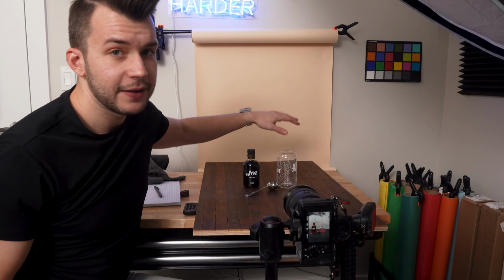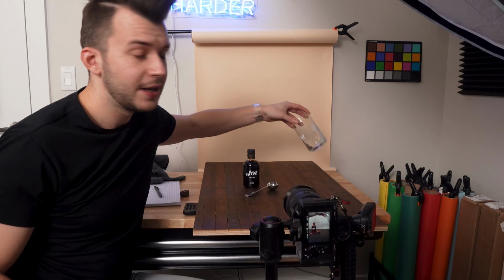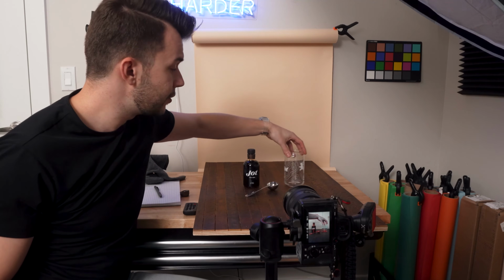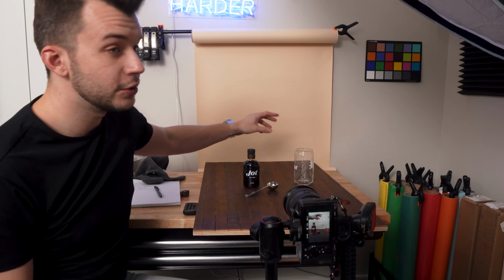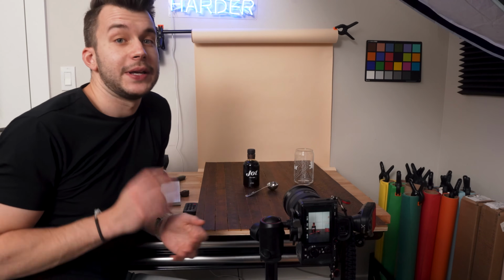So here we're gonna have this glass coming into the scene. So that's the one thing I have to keep in mind. So we have to leave room for that in the scene. We're gonna have our hands coming into the scene too, casting shadows. So that's something we have to be cognizant about as well.